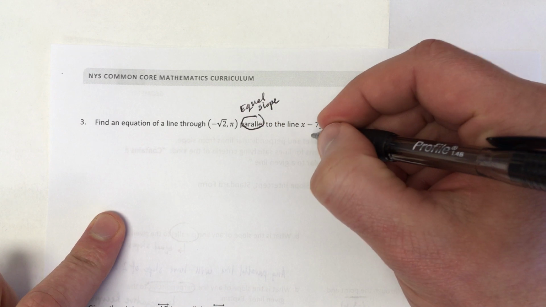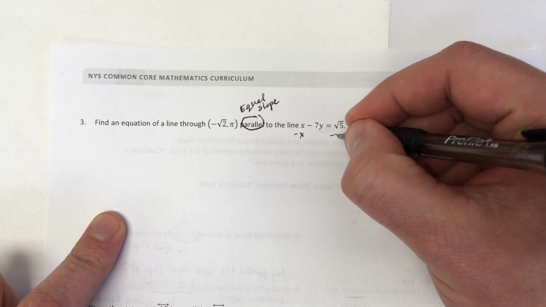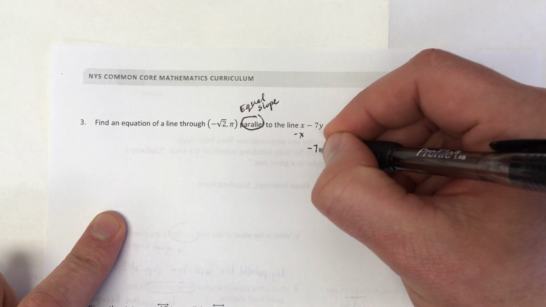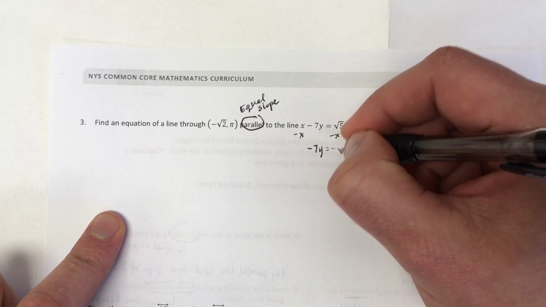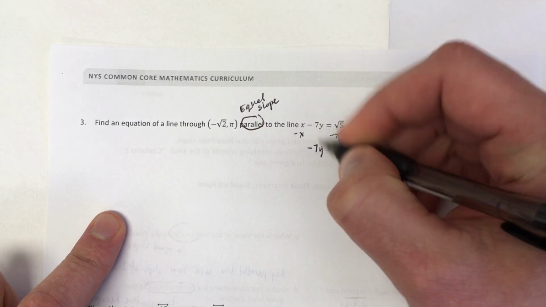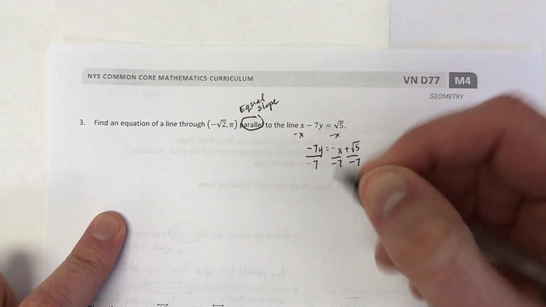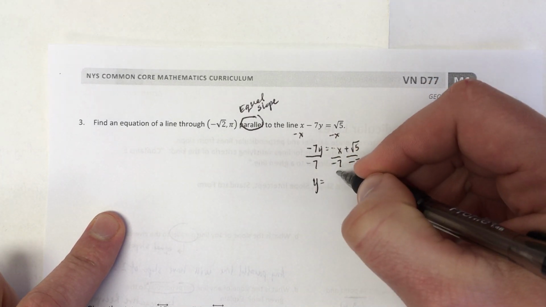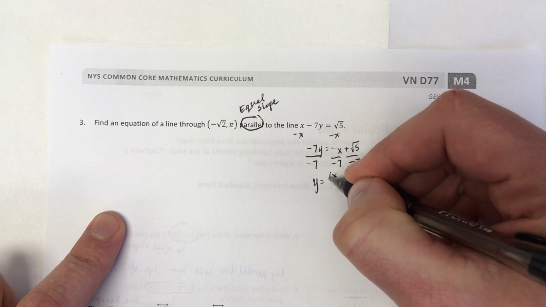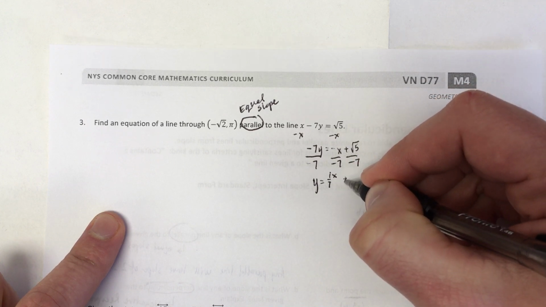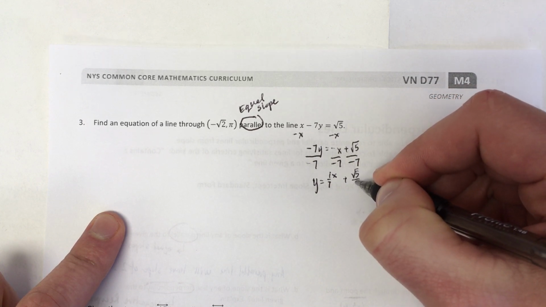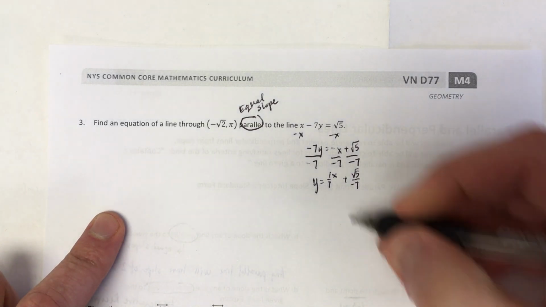Let's write this. Subtract the x, subtract the x. So I have negative 7y equals negative x plus the square root of 5. Divide everything by negative 7. And so y is equal to 1/7 x plus the square root of 5 over negative 7.